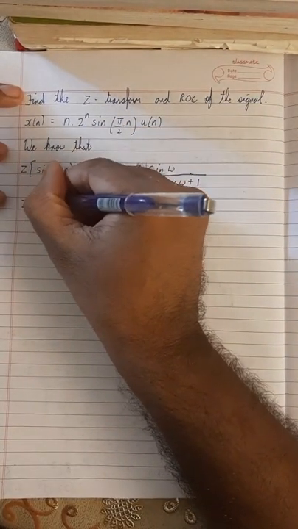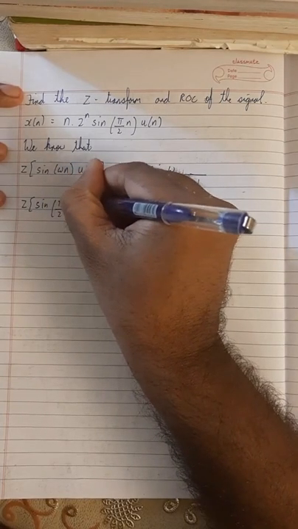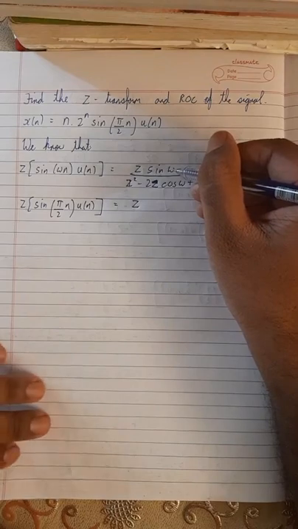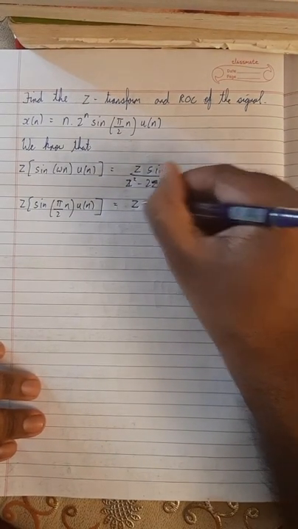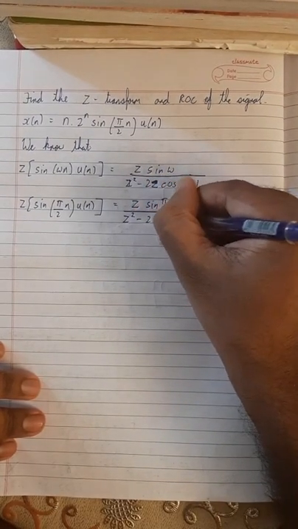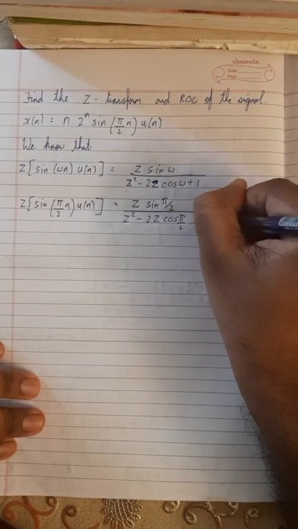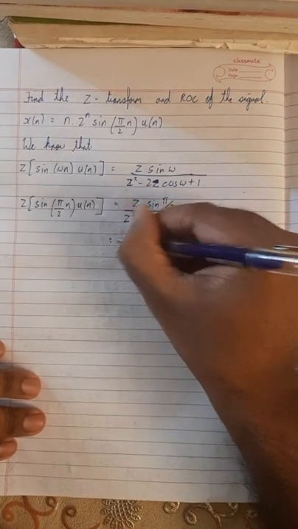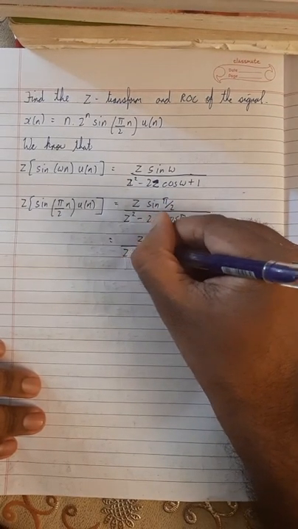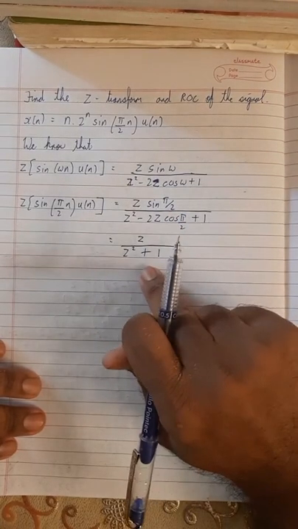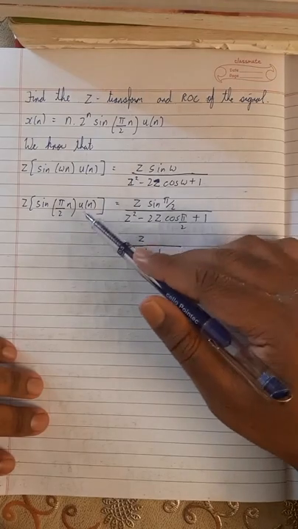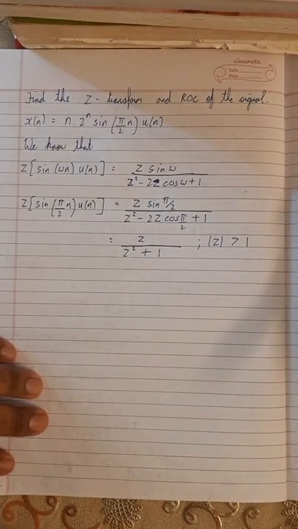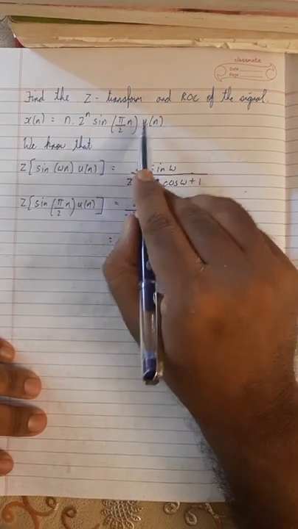In other words, the Z transform of sine pi by 2 n u of n is nothing but, simply substitute the value of omega as pi by 2: z sine pi by 2 by z square minus 2z cos pi by 2 plus 1. Sine pi by 2 means 90 degrees, so sine 90 degrees is 1 and cos 90 degrees is 0. So you will get z into 1 by z square minus 0 plus 1. This is your Z transform of sine pi by 2 n u of n, and here the ROC is magnitude of z greater than 1. That's your ROC.